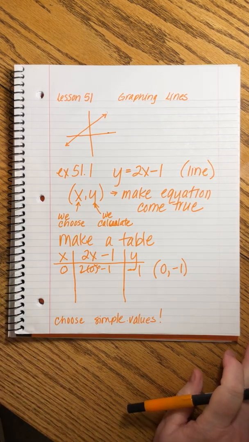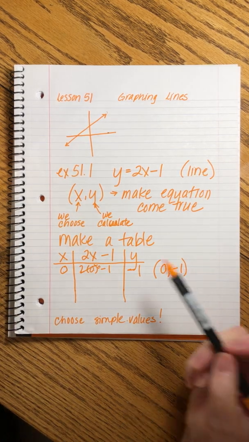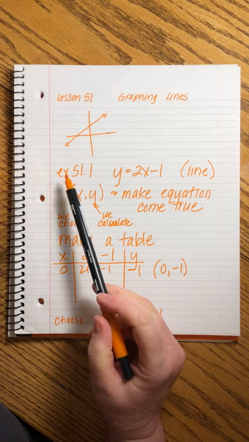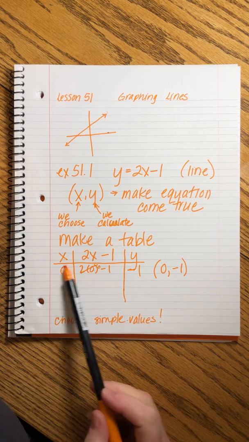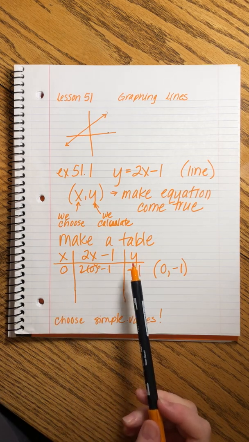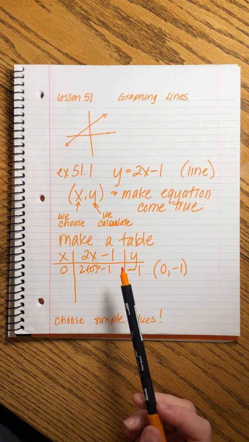Saxon Algebra 1, Lesson 51. This is part 2. We're picking up in the middle of example 51.1. We're graphing the line, and we were in the middle of making the table when my lesson got cut off. So here I am, back again.